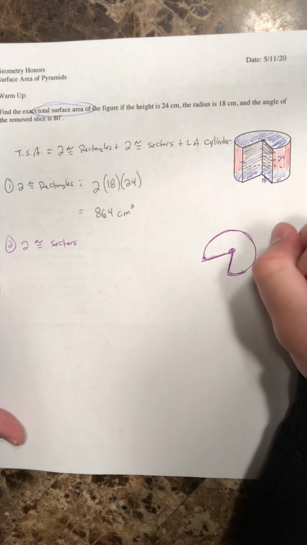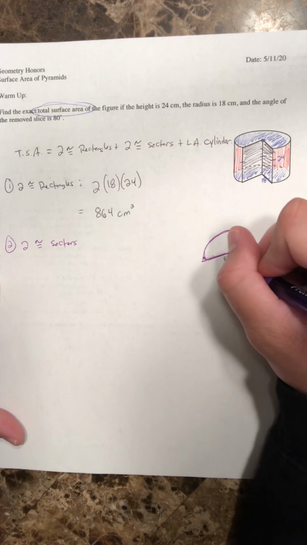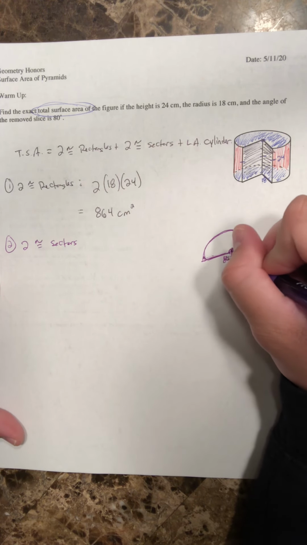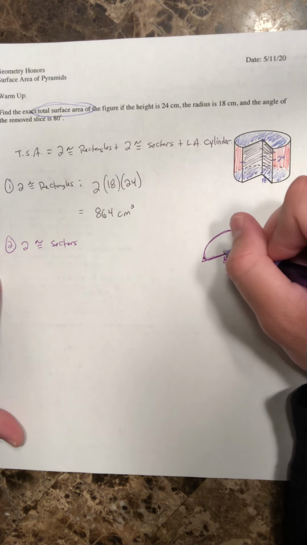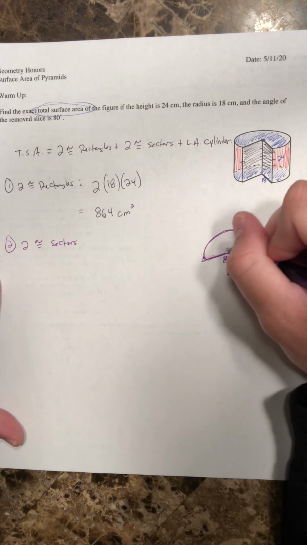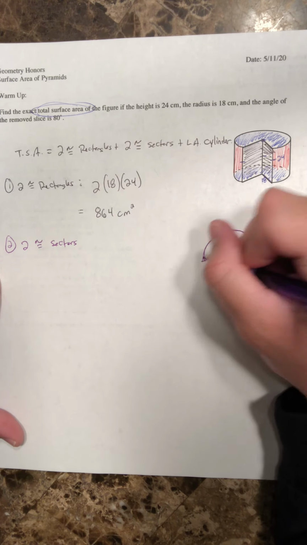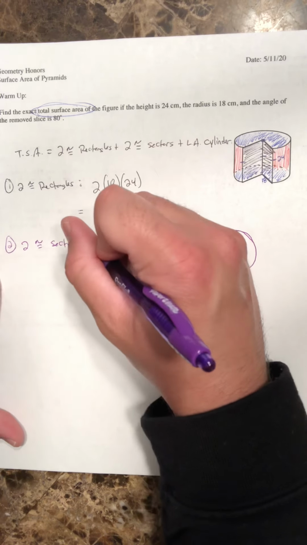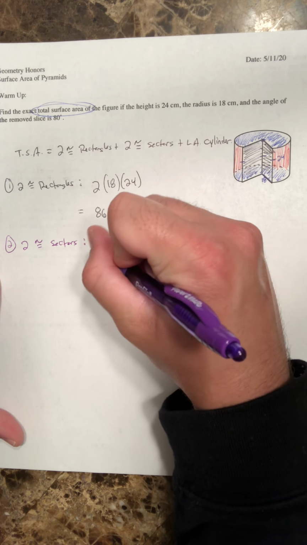Okay, so there's our circle. We have a radius of 18. We have this 80 degree wedge cut out of it. Well, if 80 degrees is cut out of it, that means 280 is left in it, right? Because the full circle is 360 degrees. So I'm going to think about it that way. I have 280 degrees of the 360 degree circle.